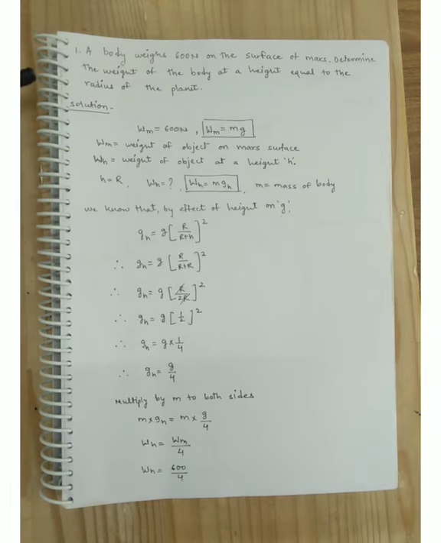This is question number 1. A body weighs 600 Newton on the surface of Mars. Determine the weight of the body at a height equal to the radius of the planet.